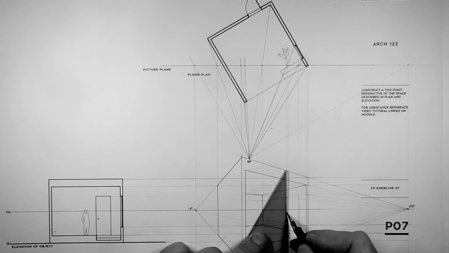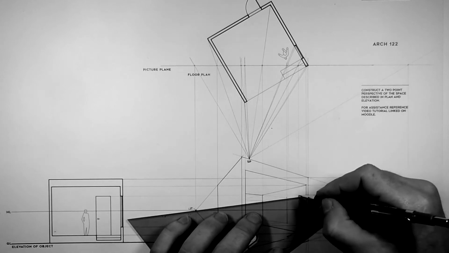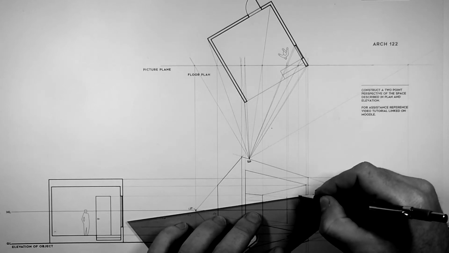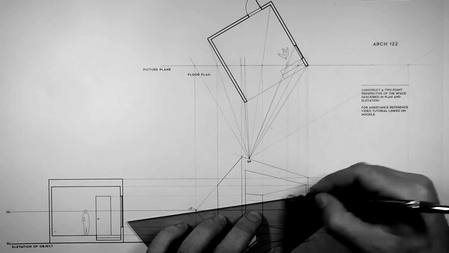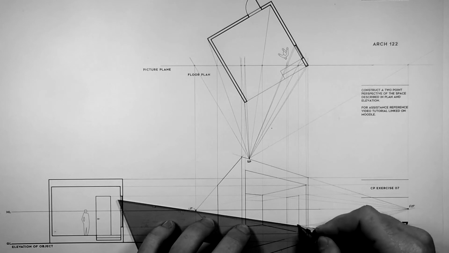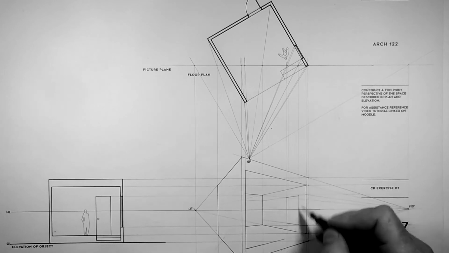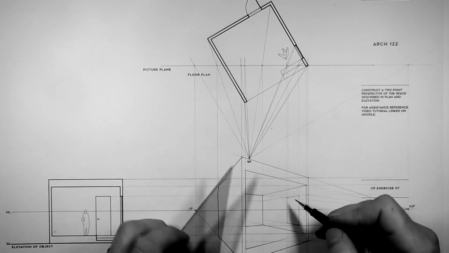Those are perfectly vertical. Again, the only options you have in terms of line directions are vertical or towards the vanishing points in a 2-point perspective. In a 1-point perspective, the only options you have are horizontal, vertical, or to the one vanishing point. So there is the interior face of our window.